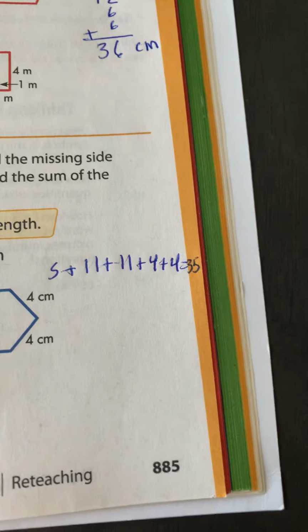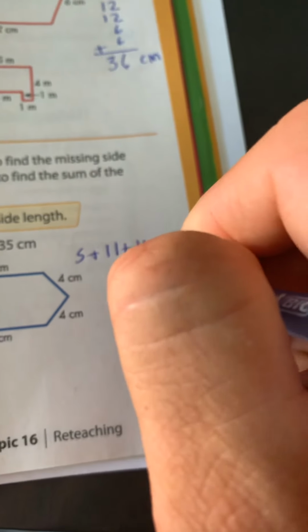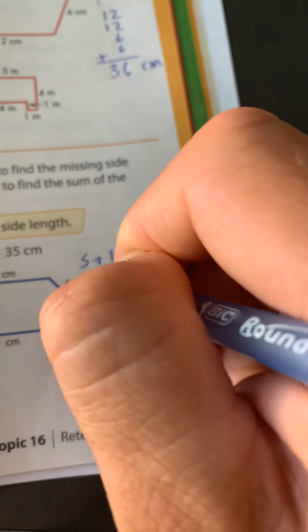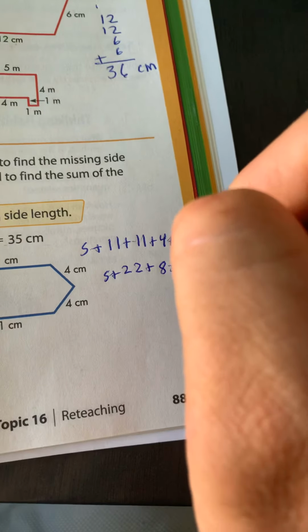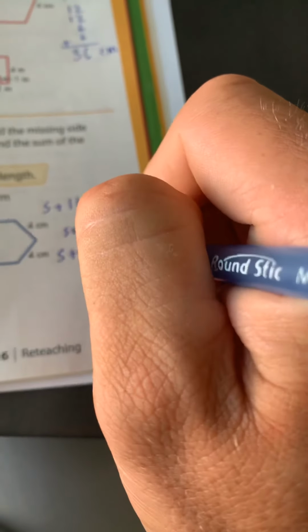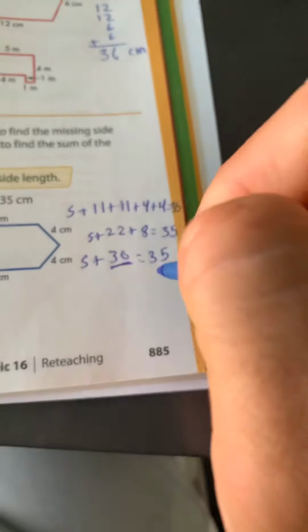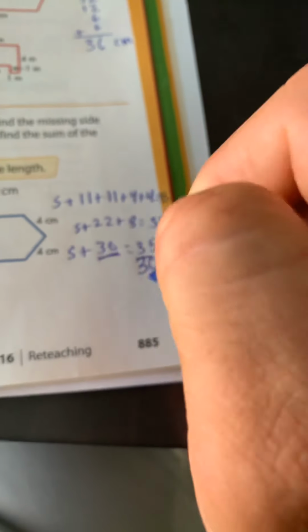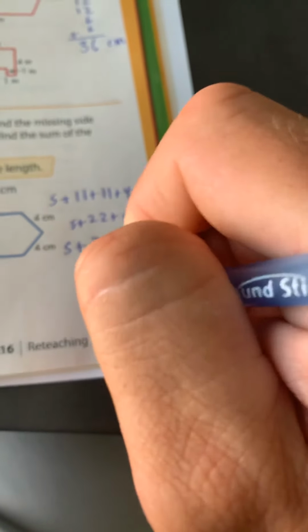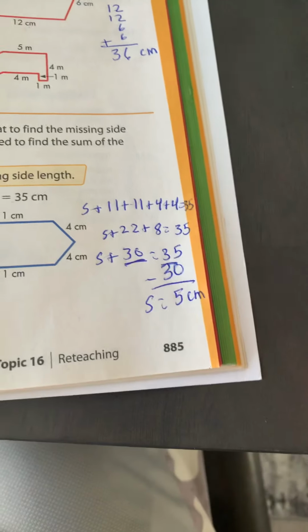So 11 plus 11 is 22, plus 4 is 26, plus 4 is 30. S plus 30 equals 35. And you just subtract what you have from the perimeter, and you get s equals 5 centimeters.